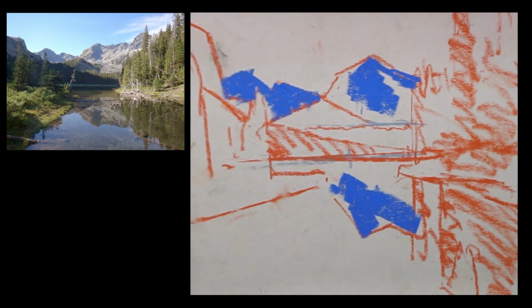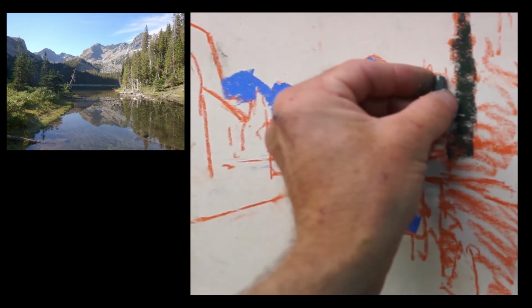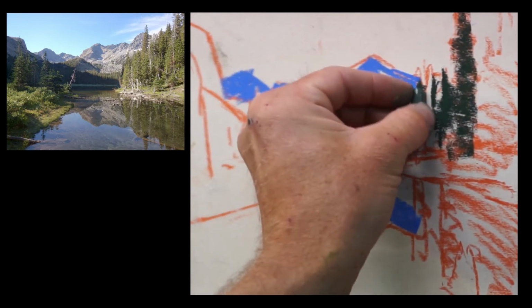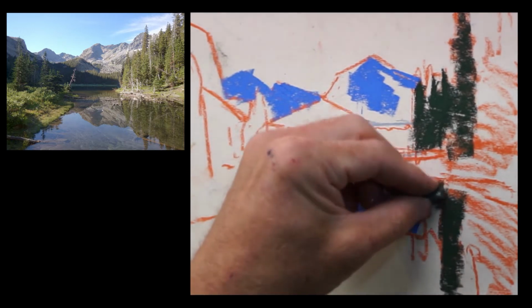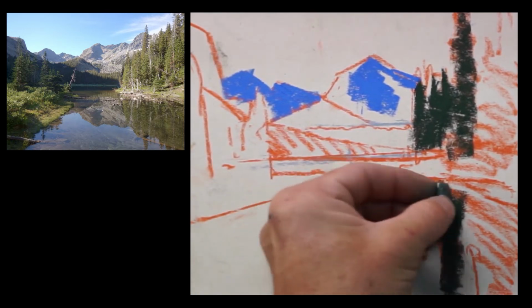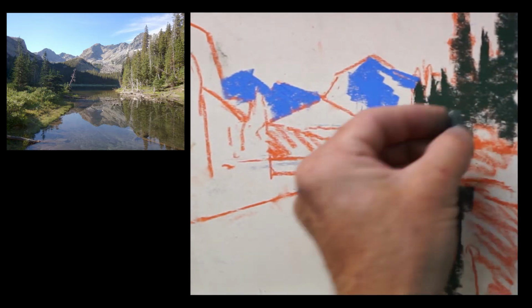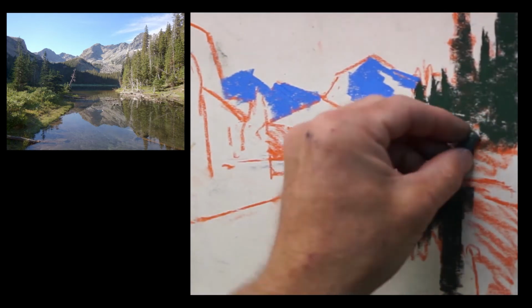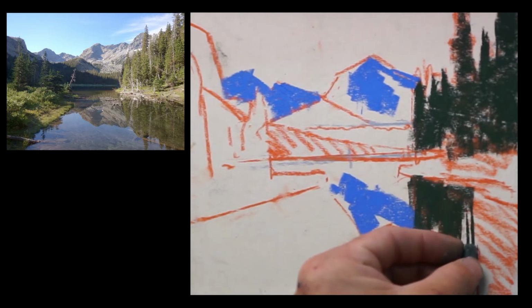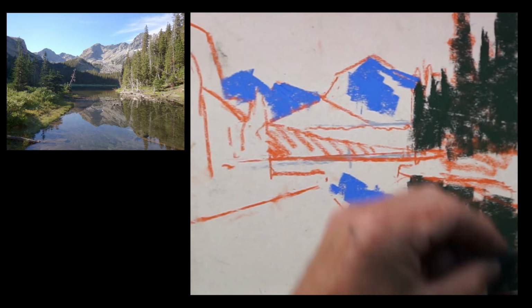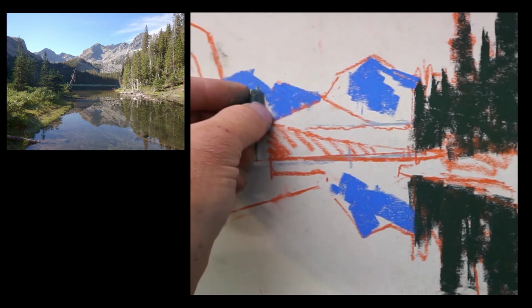When I'm looking at a reference, whether it's photo reference or I'm in the field, it might be just so you can see the dark banks of trees here.